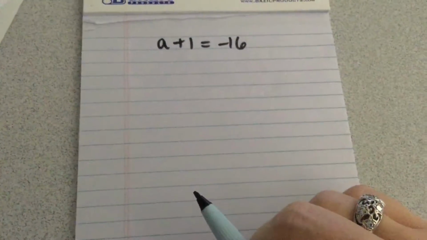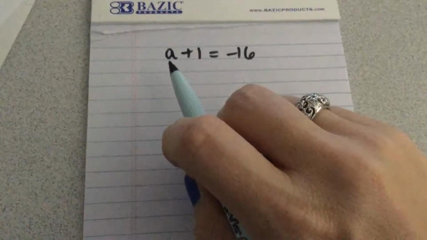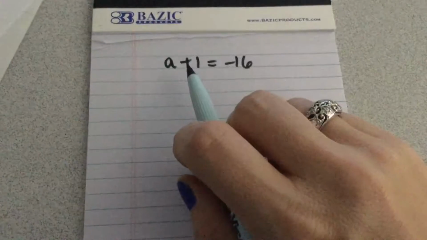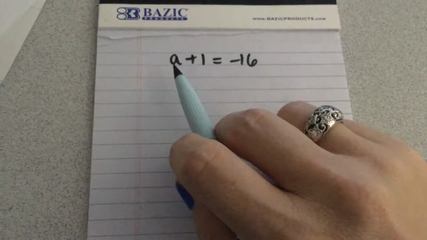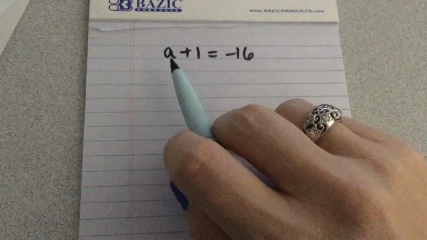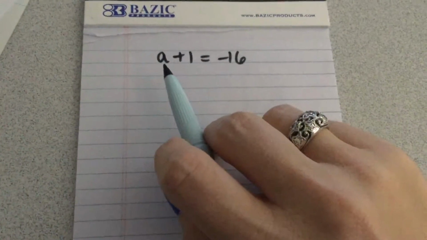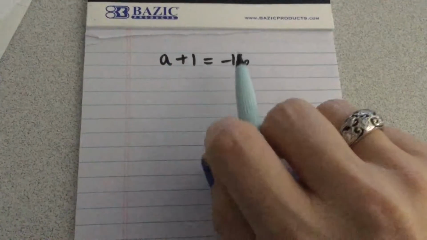So the idea is if we're asked to solve this for A, we need to use inverse operations to undo what is happening to A. In this equation, a 1 is being added to A, so the inverse of that would be to subtract 1. And an equation needs to stay balanced. So whatever I do to one side of the equation, I have to do to the other.